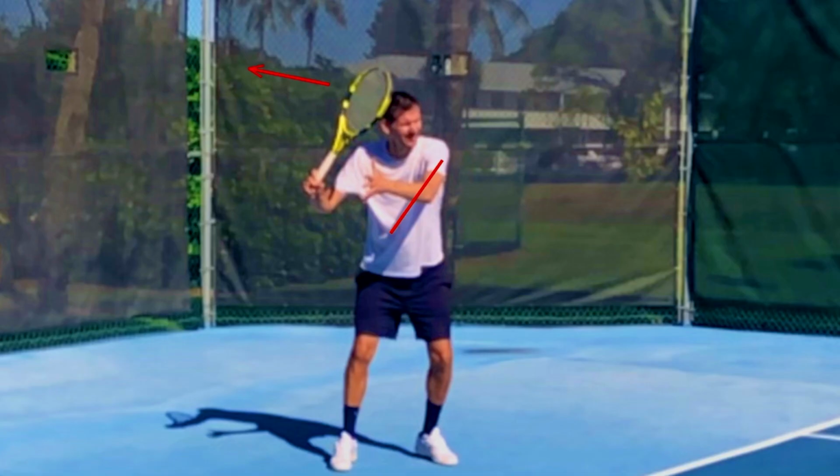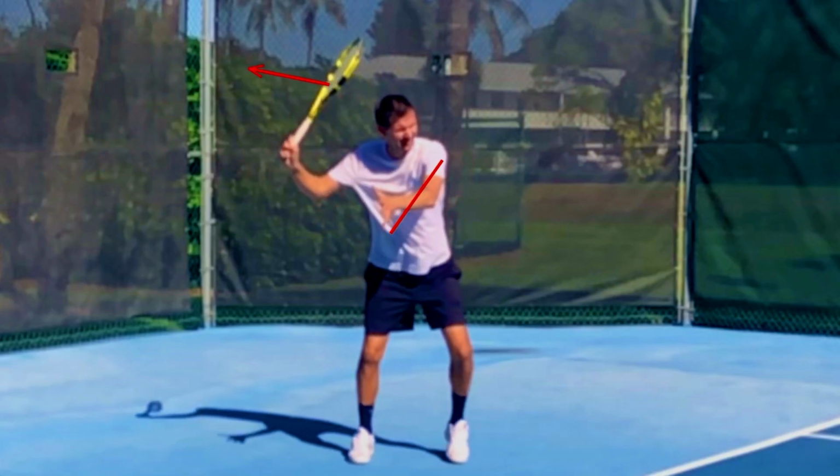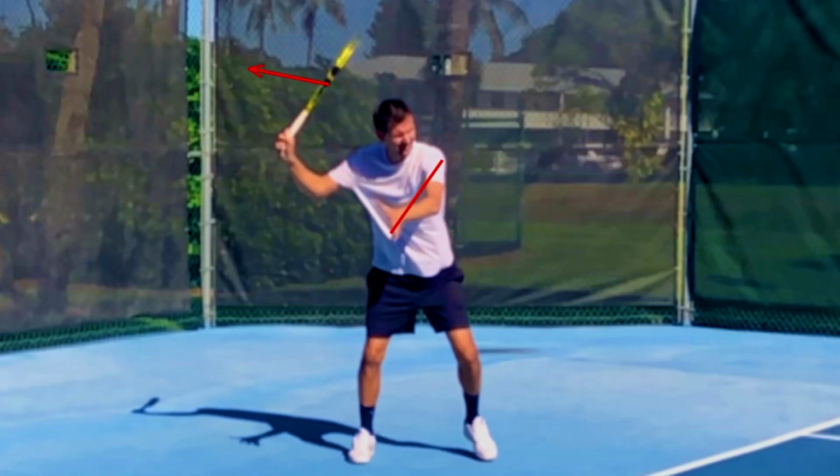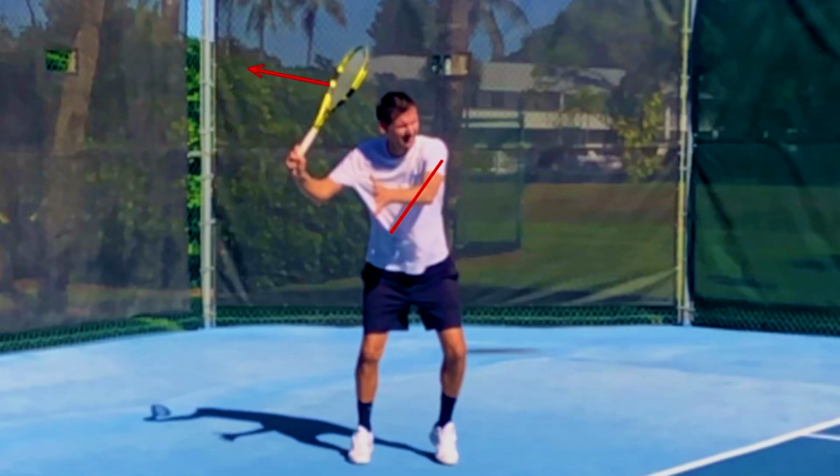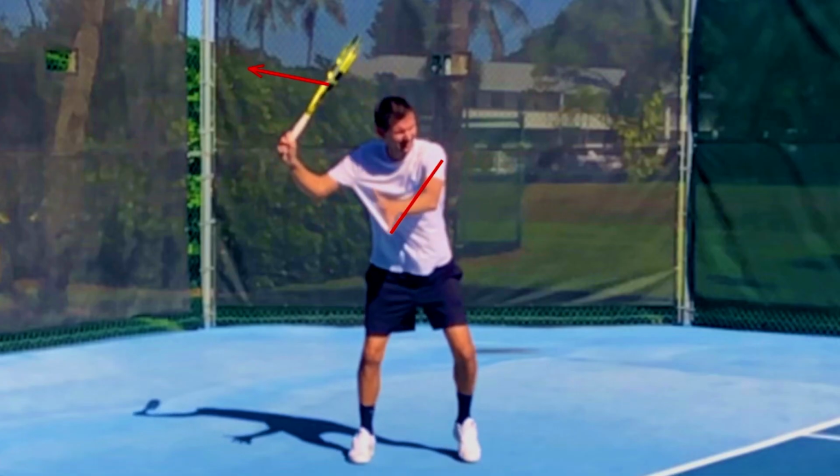And we can see here that the racket is going back while the non-dominant hand is still stretched out across the body. It's an important part to remember so that we don't initiate the rotation too early. So the racket is still going back, non-dominant hand is stretched out across the body.